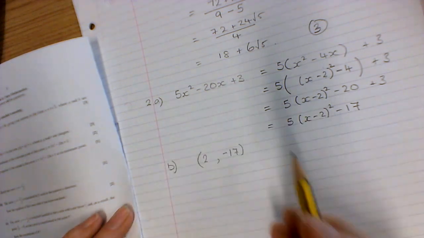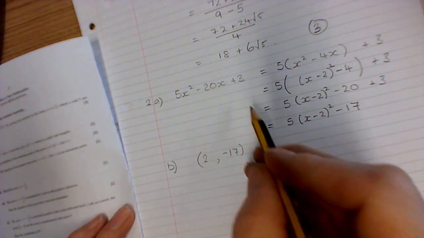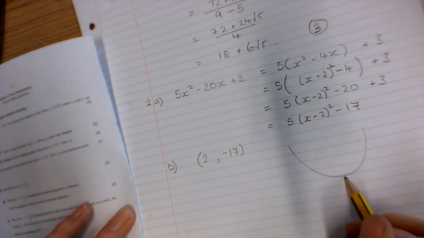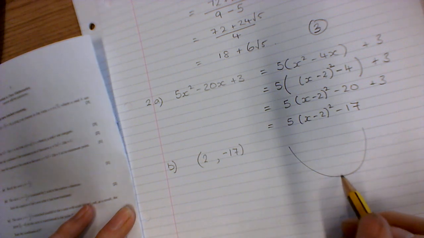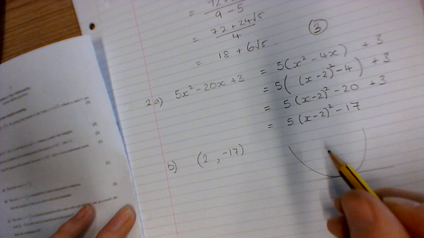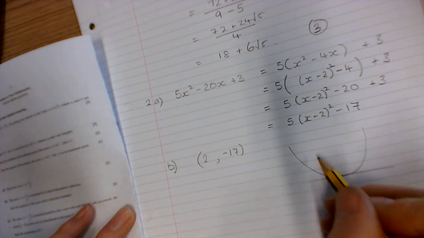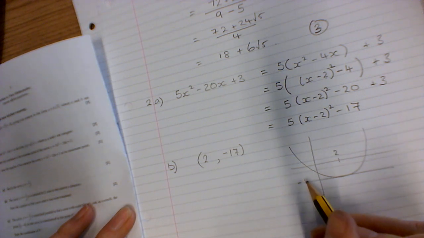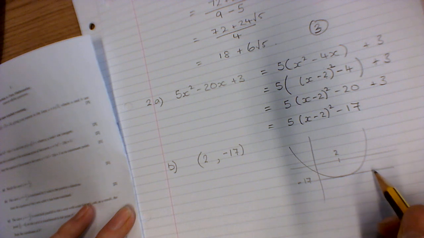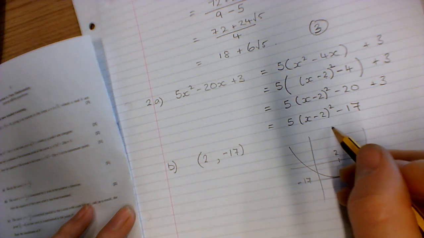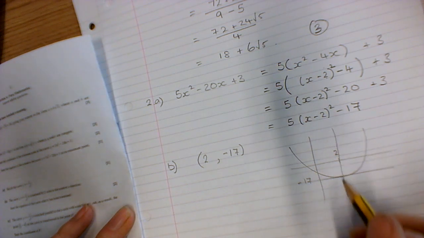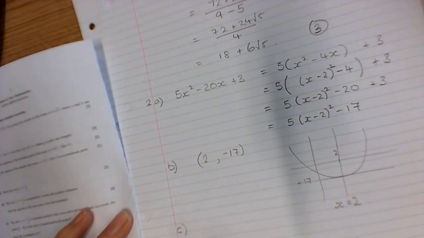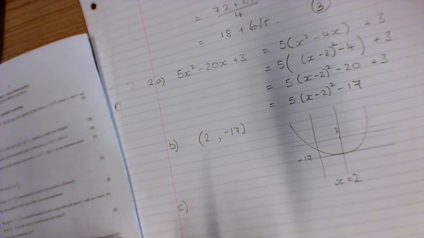Part C: y equals this lot. State the equation of the normal to the curve. If you think about the actual curve, it goes like this. The tangent would be at the bottom, at the minimum point. And we know on our graph this is 2 across and minus 17 down, so let's put some numbers on here. There's 2, and this will be minus 17. This is the tangent here, but I want the equation of the normal. The normal is the one that's at right angles, so it's this line here, and the equation of this one, part C, is x equals 2. Okay, and that's question 2 done.